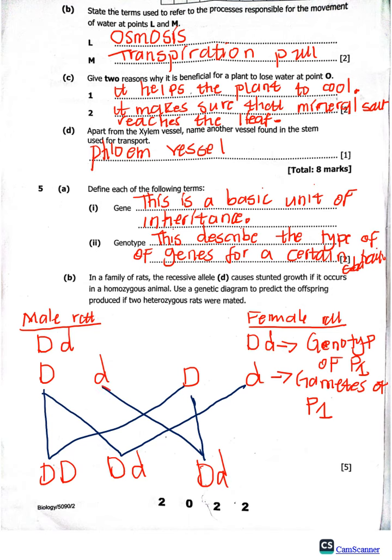Then here we can see how we are going to get the small letters. So we call this the genotype of F1, the first filial generation.